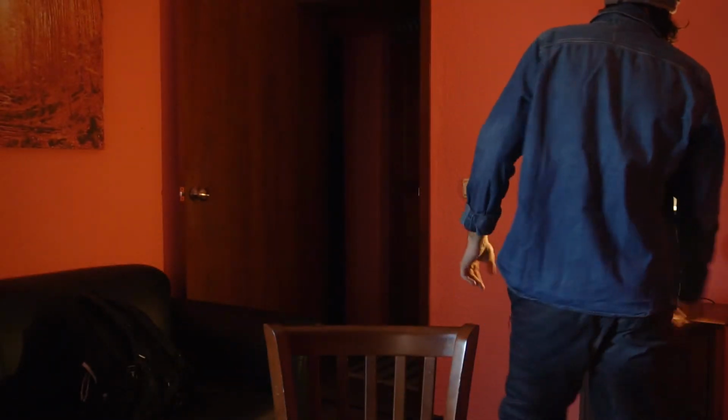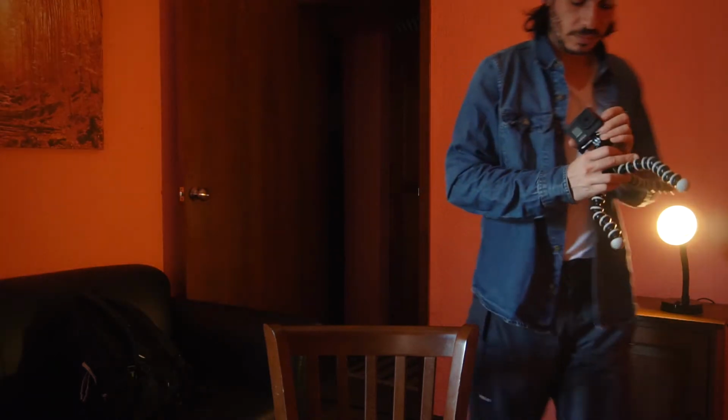On newer GoPros like the GoPro Hero 8 that I've got here, let me turn it on. It's a little bit different, but still very intuitive. Let's switch to video mode.